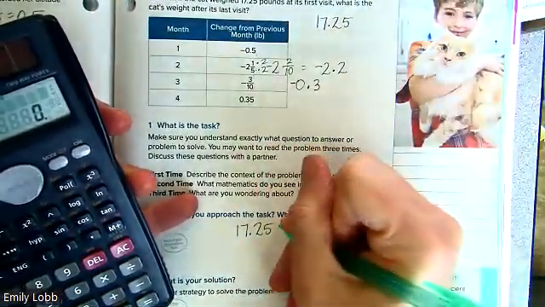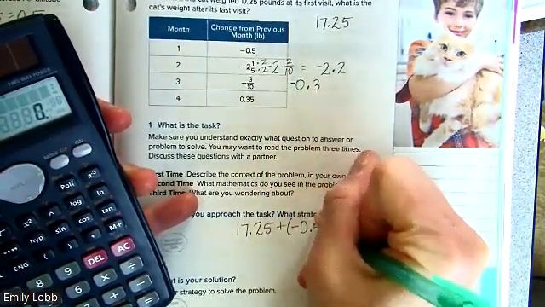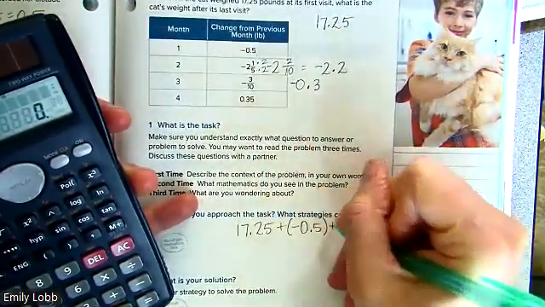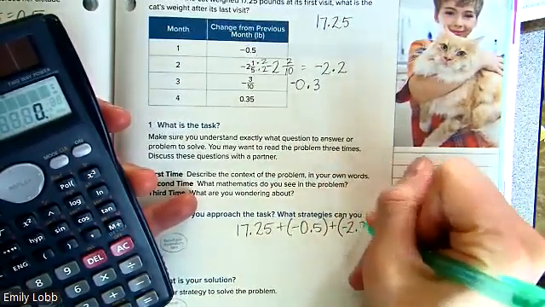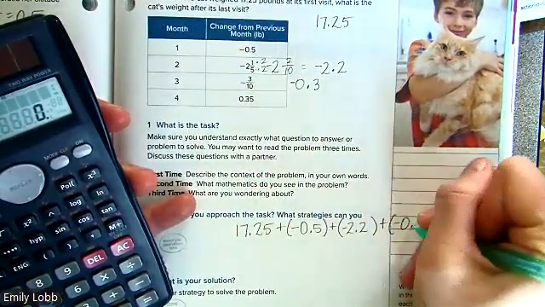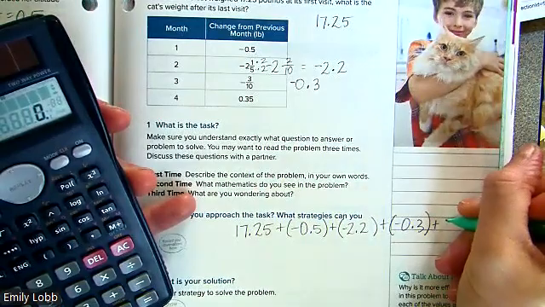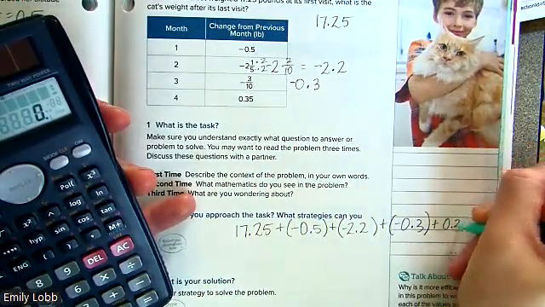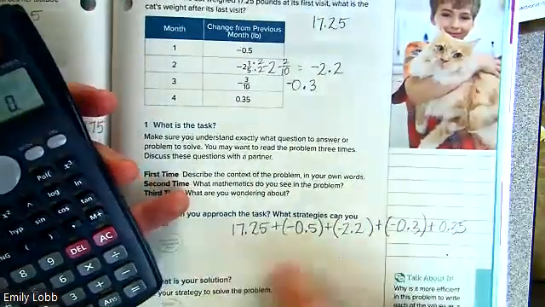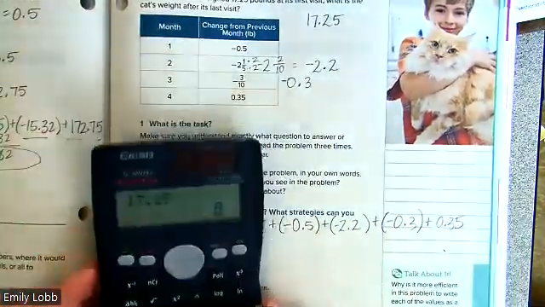So 17 and 25 hundredths plus negative 5/10 plus negative 2 and 2/10 plus negative 3/10 plus 35 hundredths. So this is what you're putting into your calculator. Let's see what comes out.